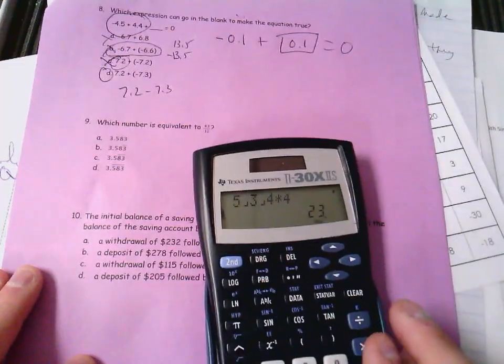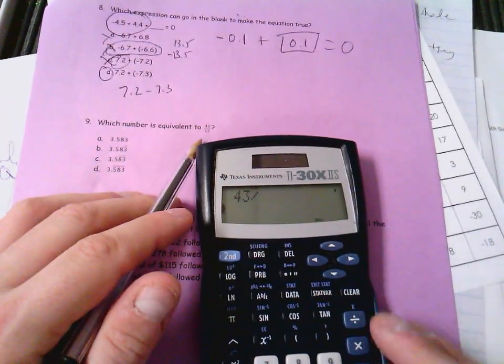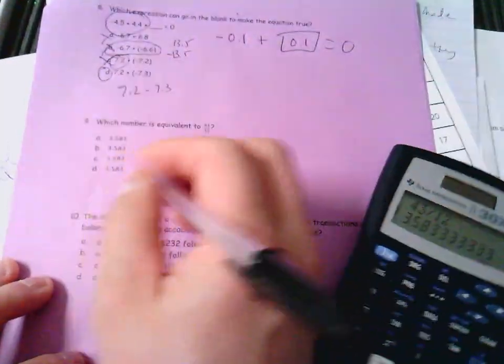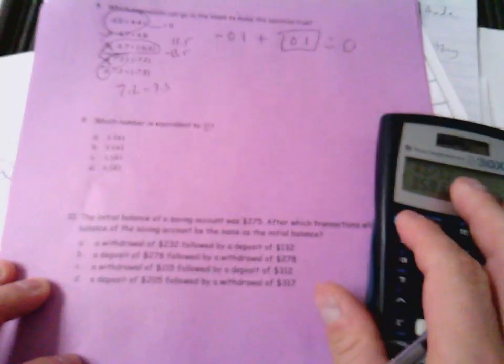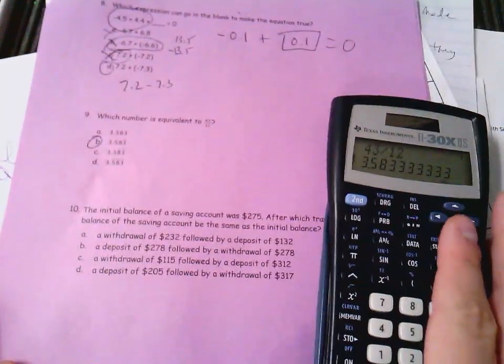All right, the next one. Which is equivalent? Just take 43, divide it by 12 on a calculator. What's repeating? That's the key. The bar goes over what's repeating. So we get 3.58. The 3 repeats at the end. That means the answer to this is B.